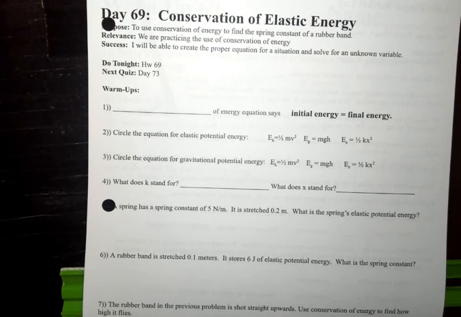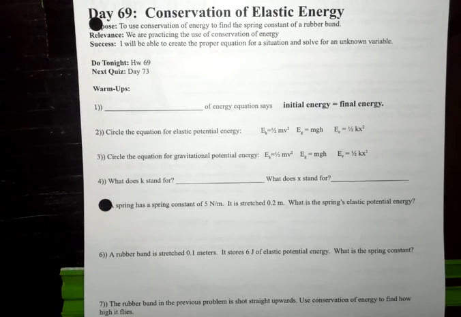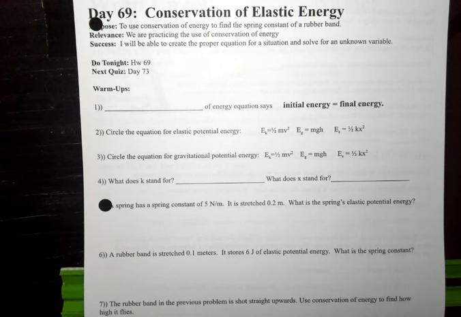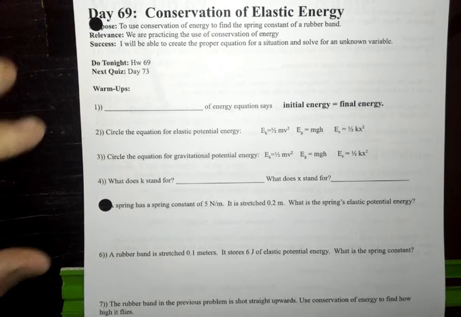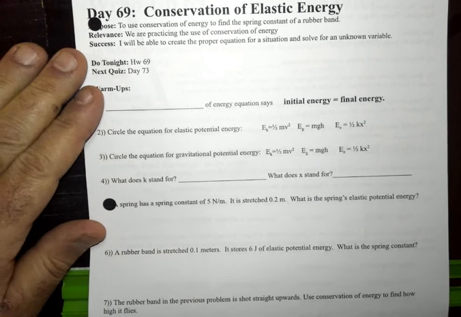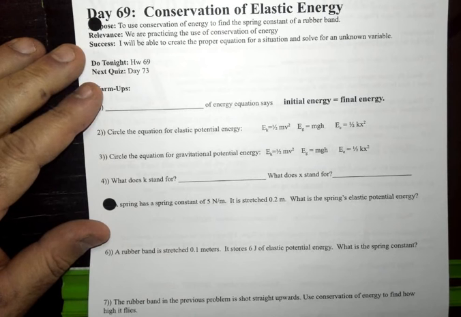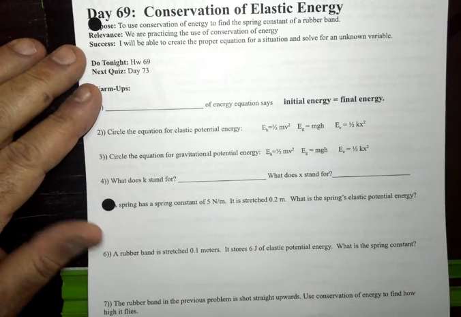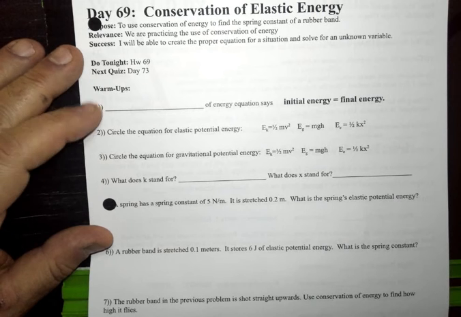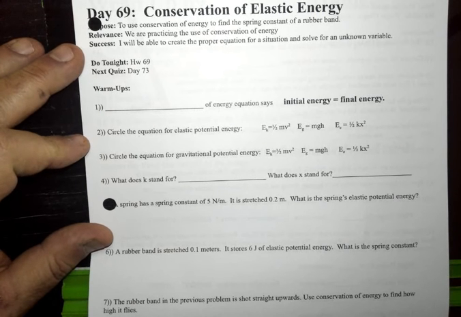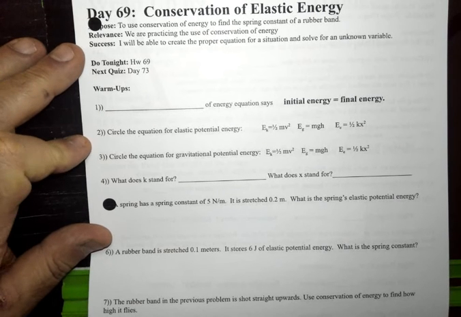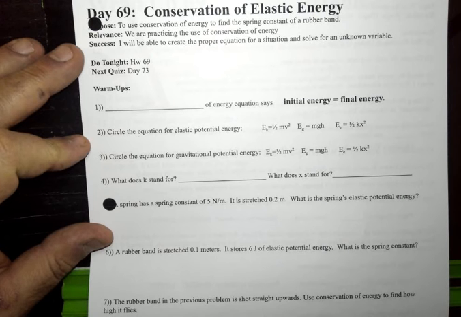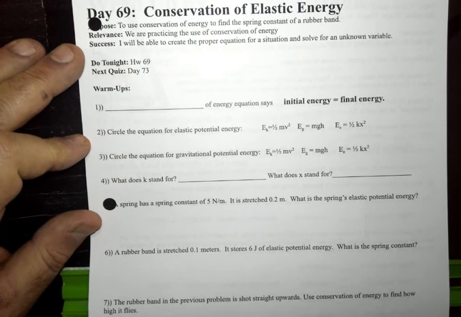Conservation of energy. Our purpose today is to use conservation of energy to find the spring constant of a rubber band. The relevance: we're practicing the use of this thing called conservation of energy. Success: I'll be able to create the proper equation for a situation and then solve for an unknown variable. So for every story problem on your homeworks and on your quizzes and tests, you'll have to figure out exactly how you arrange the conservation equation, what goes on the left and what goes on the right.